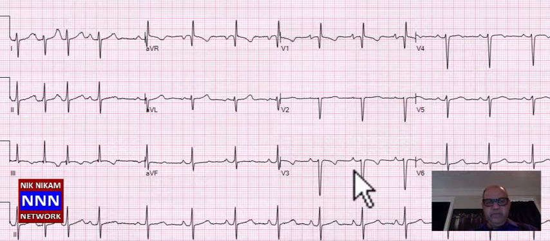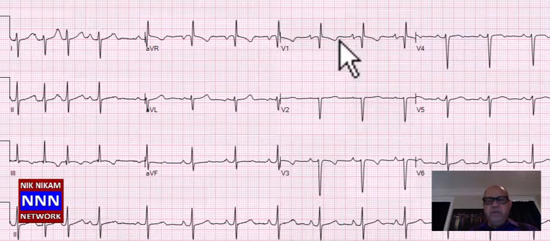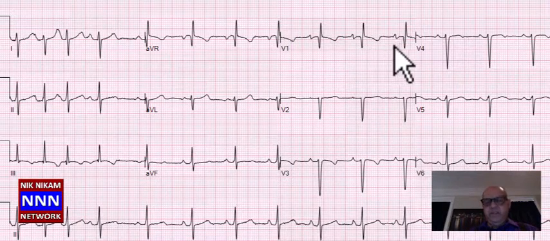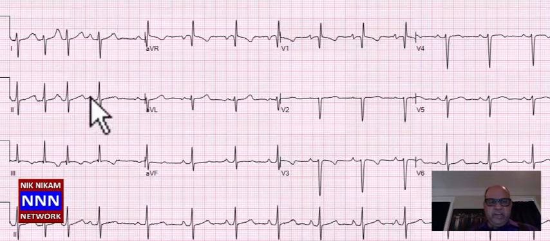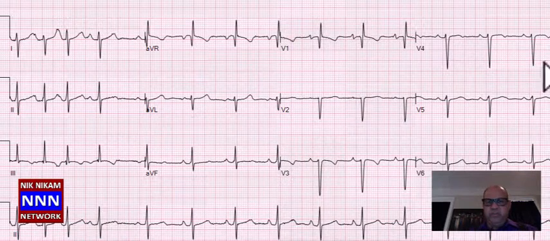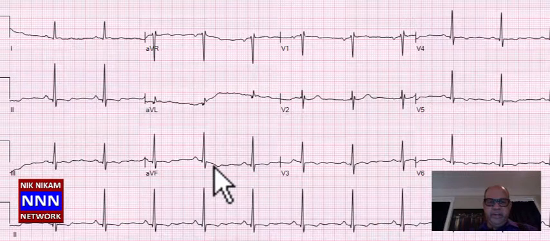This may be a patient with anterior infarction with the right bundle branch block. Right bundle branch block is fairly common in patients with anterior myocardial infarction, along with some non-specific STT changes in the inferior leads. Moving right along, sinus rhythm, non-specific STT changes in the inferior leads.